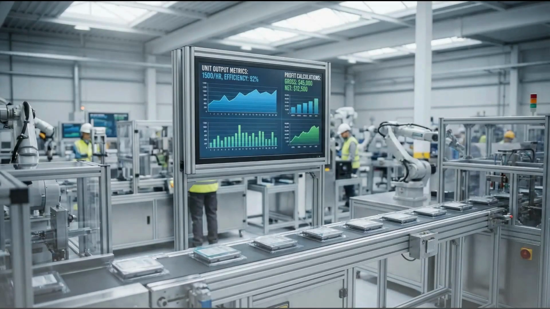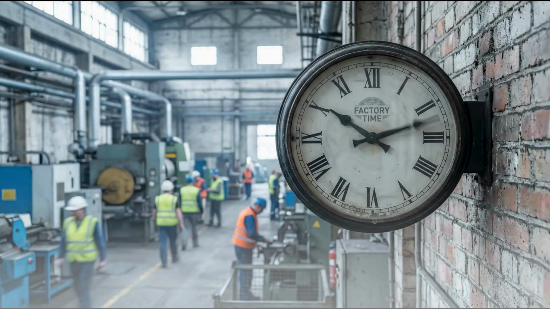Let's say your line produces 10,000 units per hour, at £2 profit per unit. That's £20,000 lost per hour. Add labour, scrap, and delays, and you're easily at £25,000 to £30,000 per hour. A 1-hour problem is rarely just 1 hour. It becomes time to diagnose, time to fix, time to restart. That one issue can quickly turn into a £100,000 event.